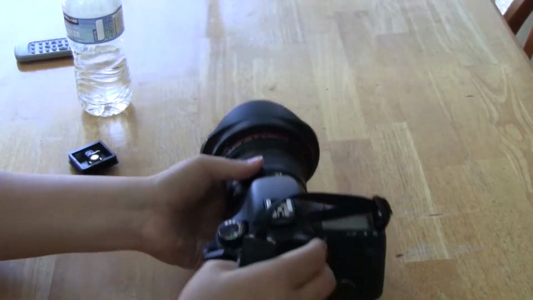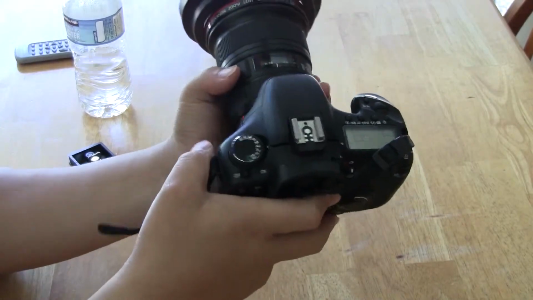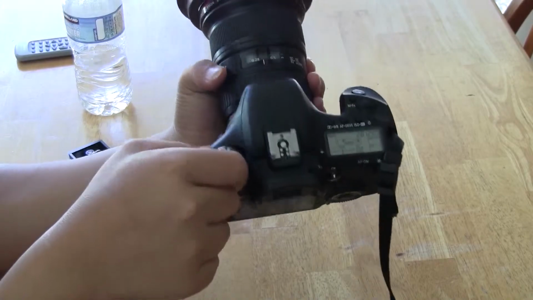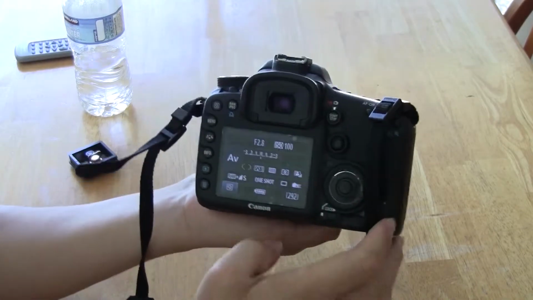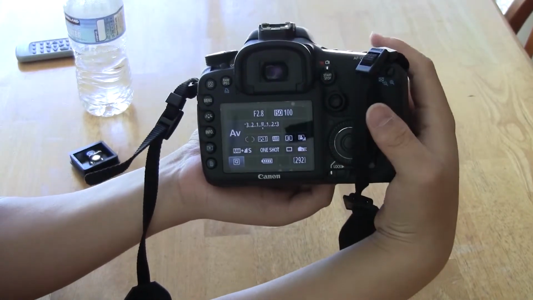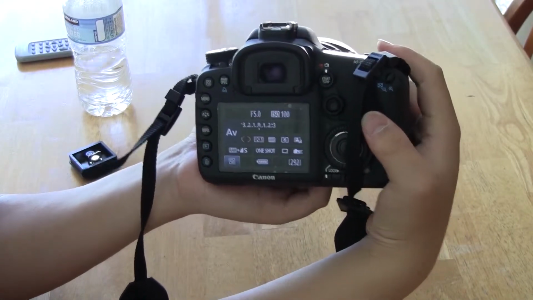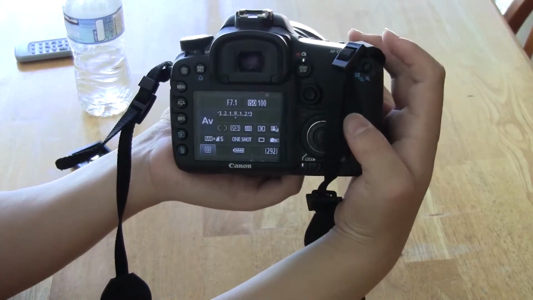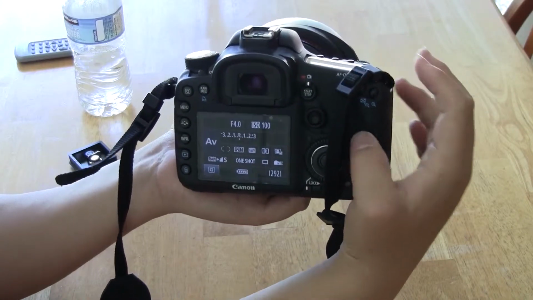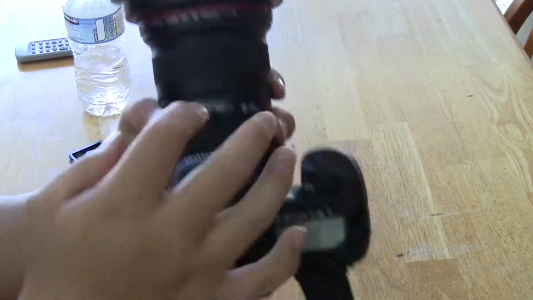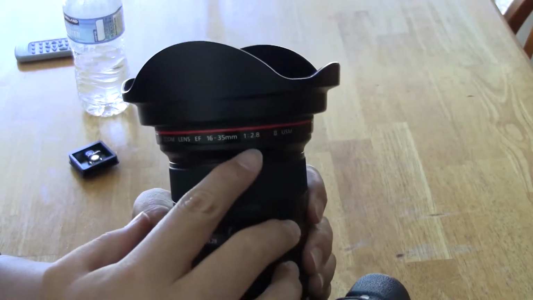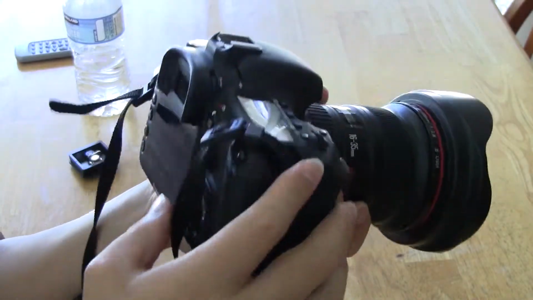So anyways, to adjust your aperture, turn on your camera, put it in one of the modes, and you can see the LCD right here, and there's actually a wheel over here that you can use to adjust the aperture. You can make the aperture narrower or wider. The widest aperture your lens will go to is usually displayed on the ring of the lens. For this one, the widest it will go is an f-stop of 2.8.